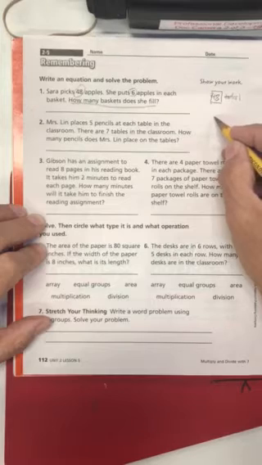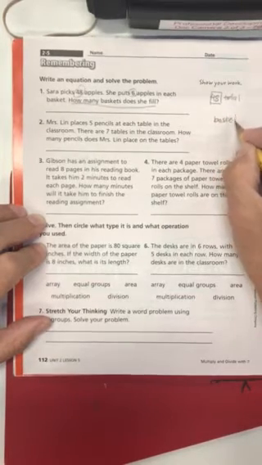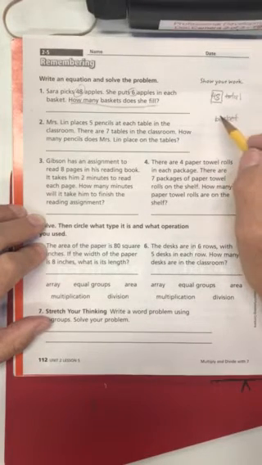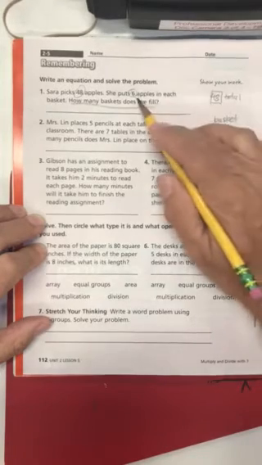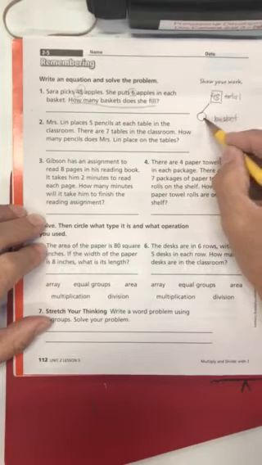So the group is what, class? What kind of group is this? It's a basket. It's a holder. And so we know that she's going to put 6 apples into each basket.